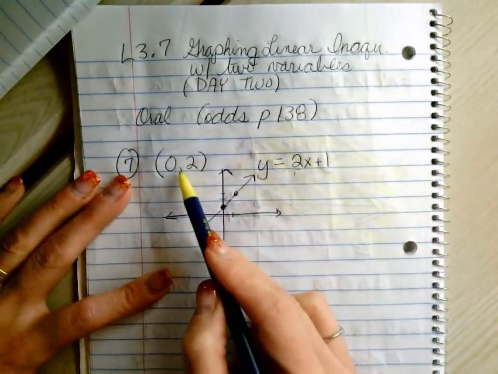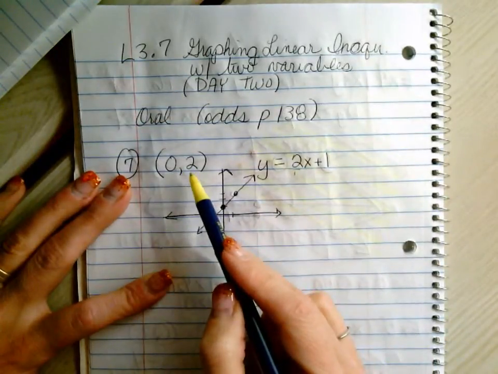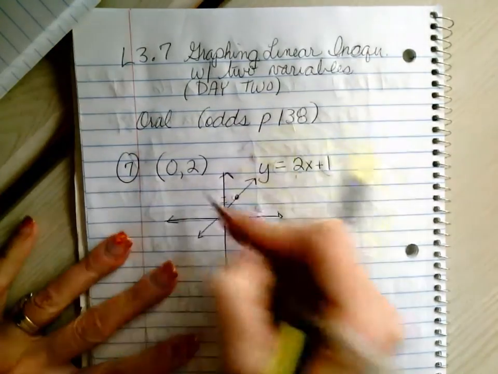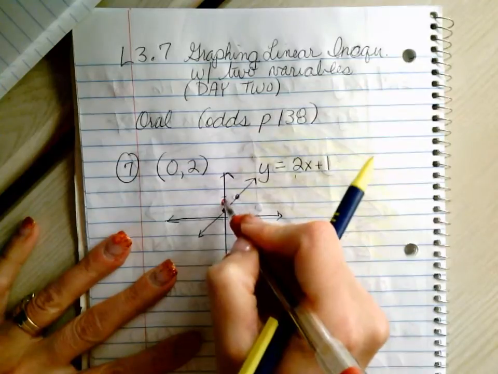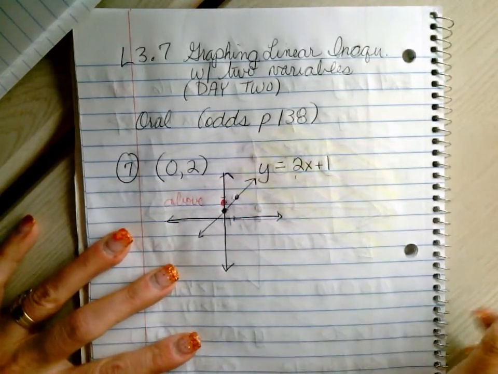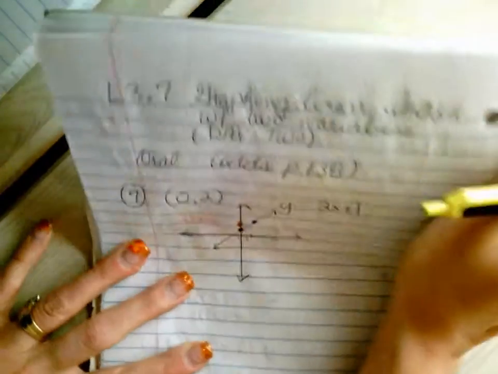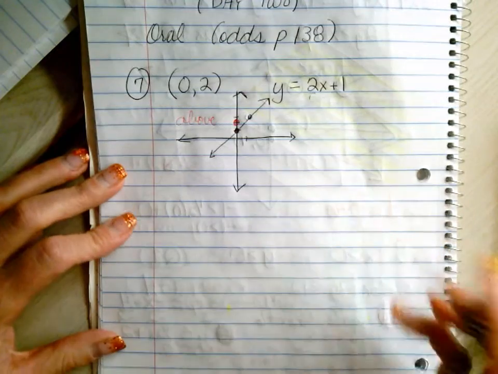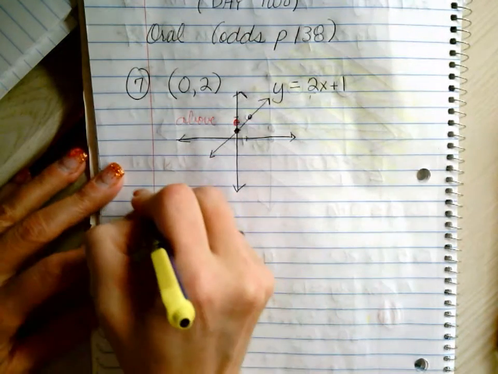And they want to know, does (0, 2) fall on the line, above it or below it? Over 0, up 2 is above the line. All right? Now there's a reason why they're making you practice this, and we'll get to that more in a little bit. How about I do another one just like that?